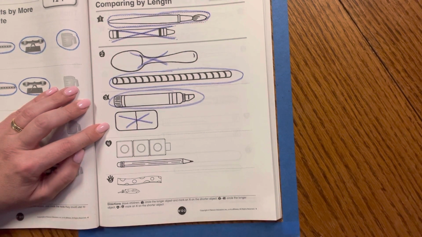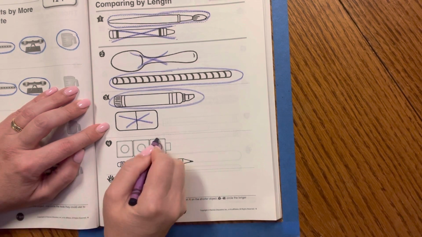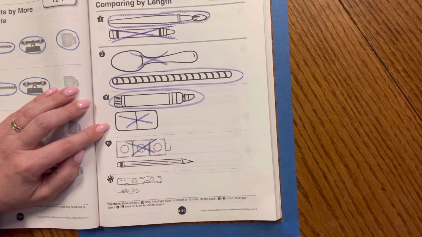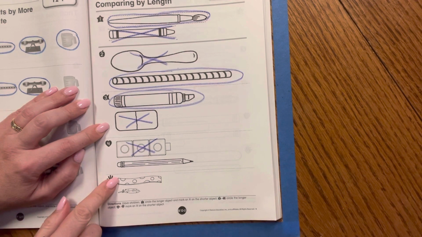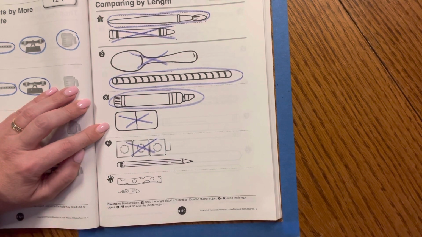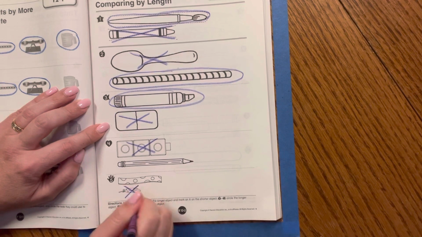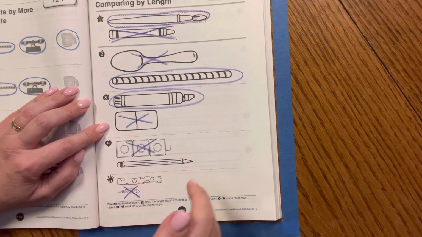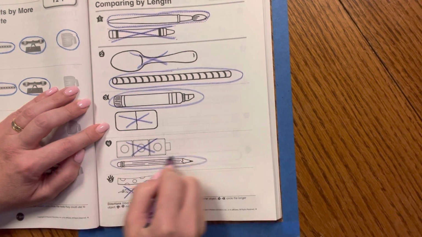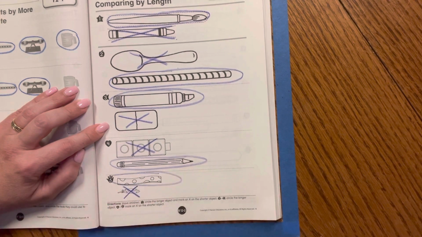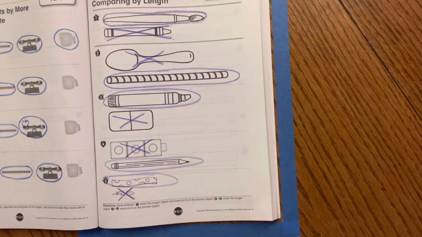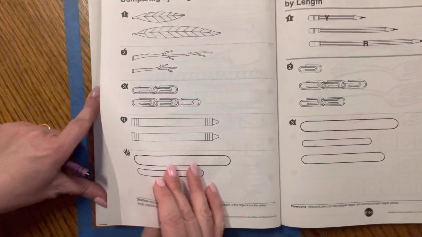So what's shorter, cubes or a pencil? Cubes are shorter. That's right. What is shorter, a ribbon or a feather? That's right, a feather is shorter. So we know the pencil is longer and the ribbon is longer. Excellent. Let's go ahead and turn the page.